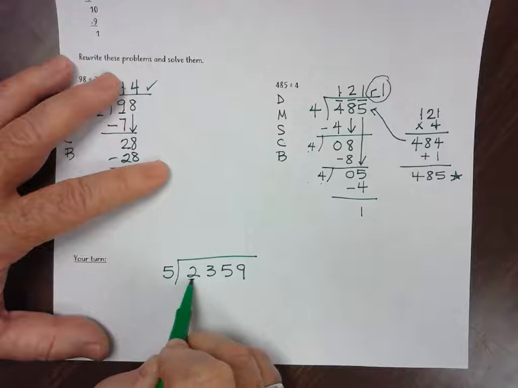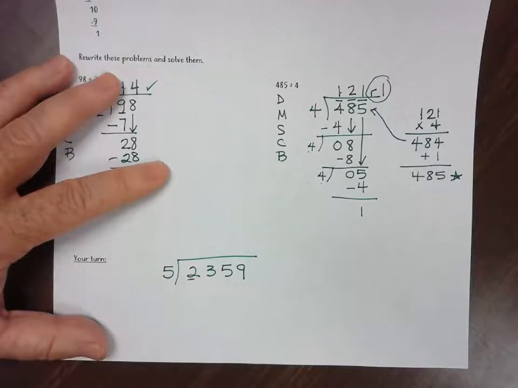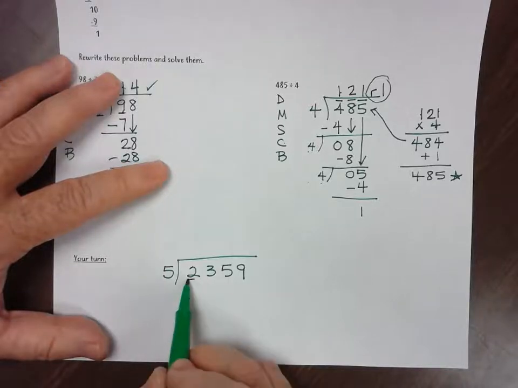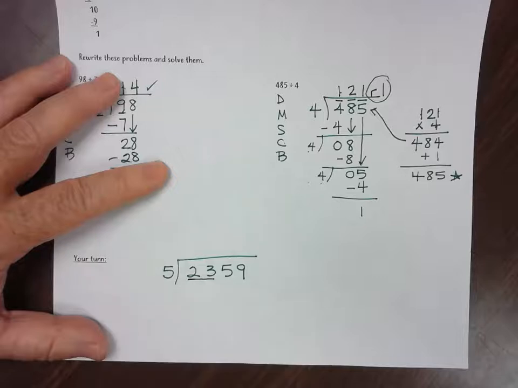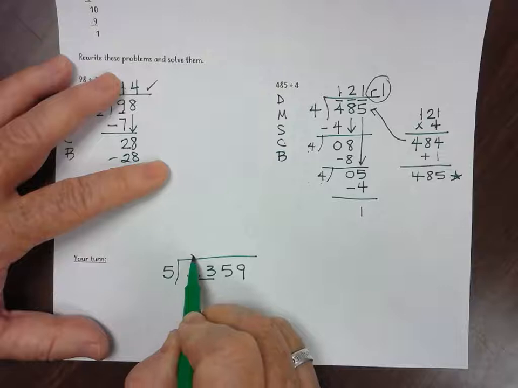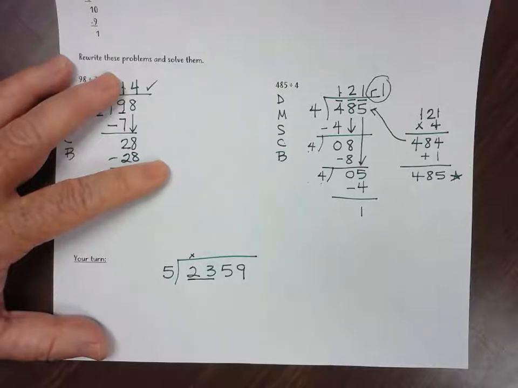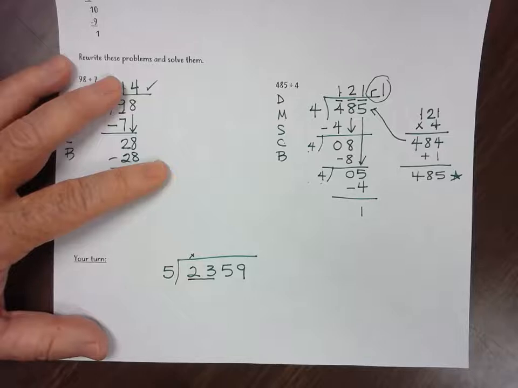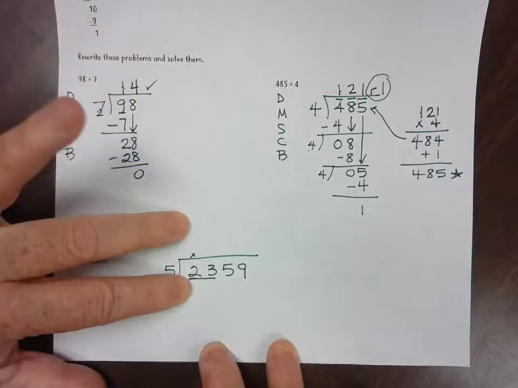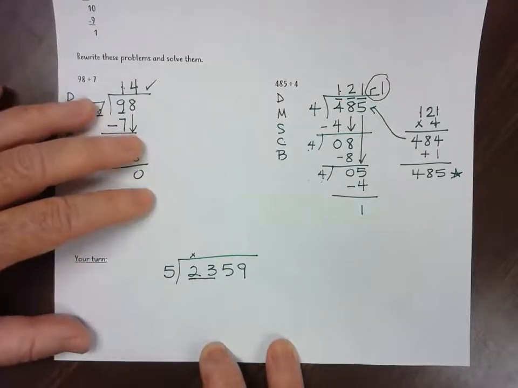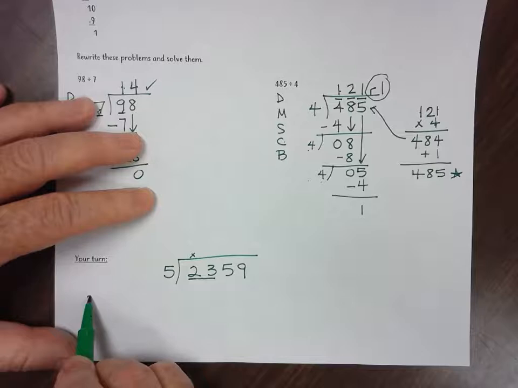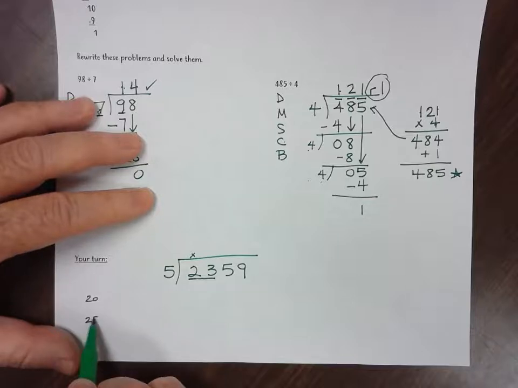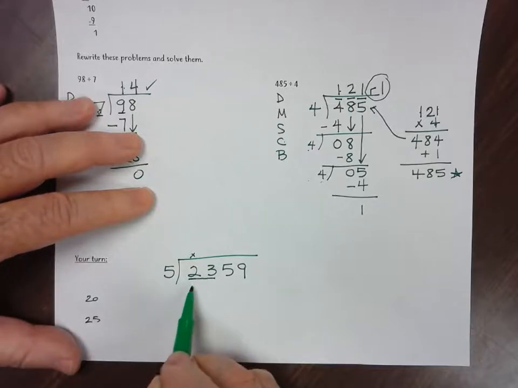I'm going to have to take the 23. 5 will divide into 23. So my answer won't go here because 5 does not divide into 2. 5 divides into 23. 5, 10, 15, 20, 25. I have 20 as a choice or 25 as a choice. I don't have 25. My answer choice has to be 20. 5 times 4 is 20.